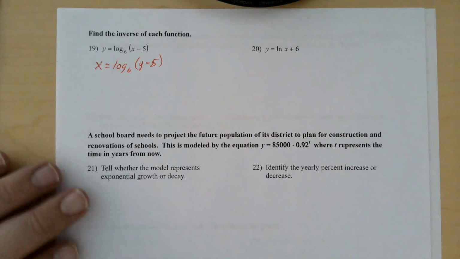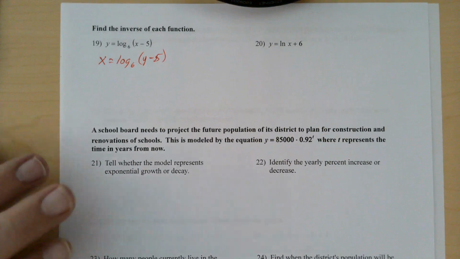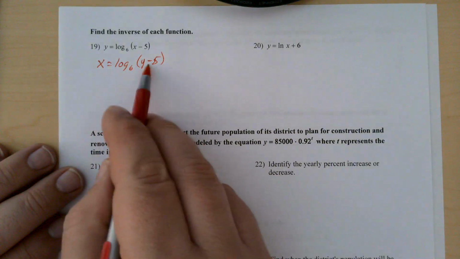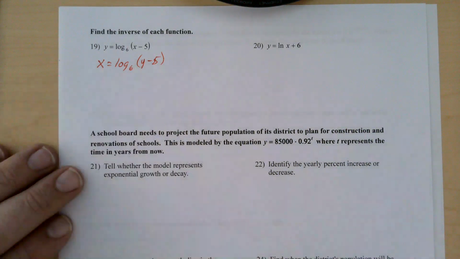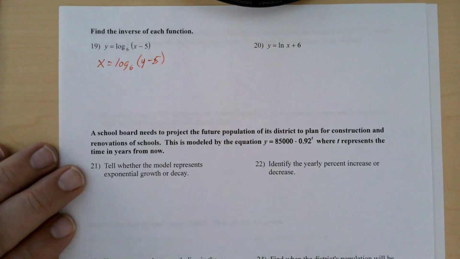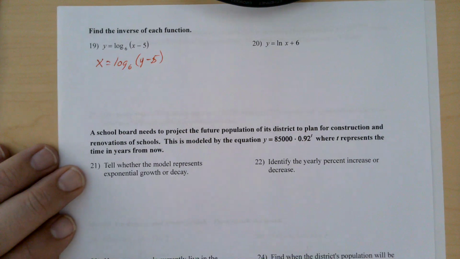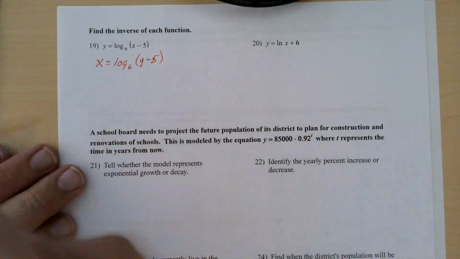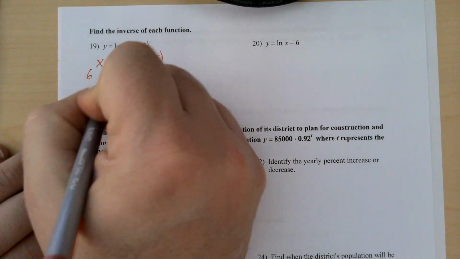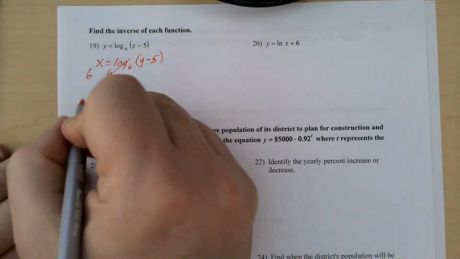And then our next move is to get y by itself. So since this is in parentheses, I can't add 5 yet. So I need to rewrite this, get rid of the log. This log is base 6, so I could exponentiate, that wipes that out.